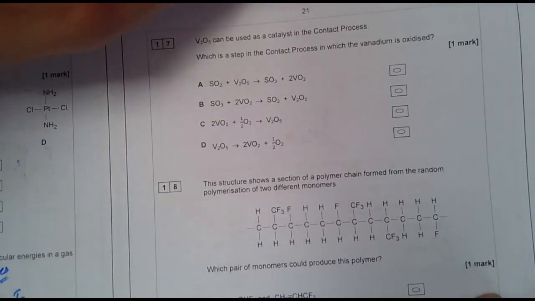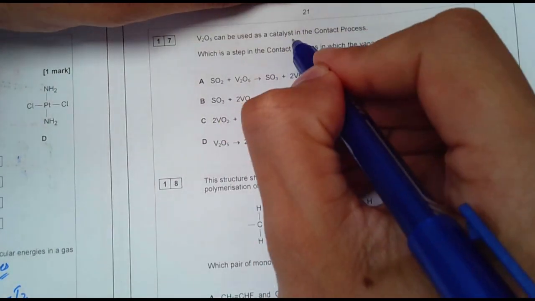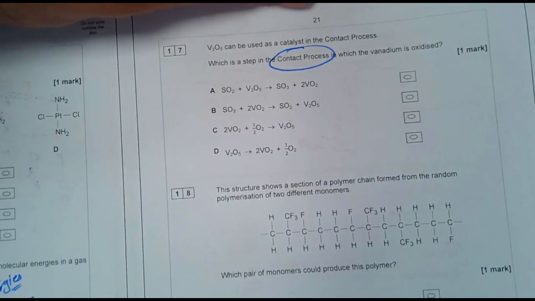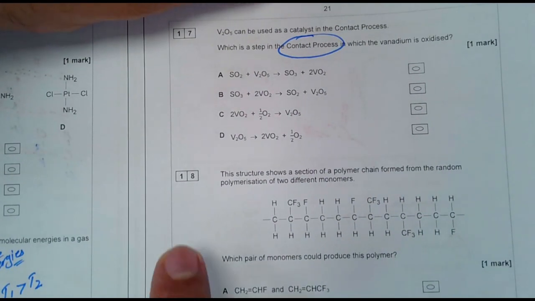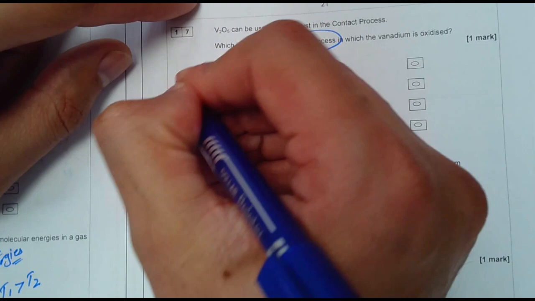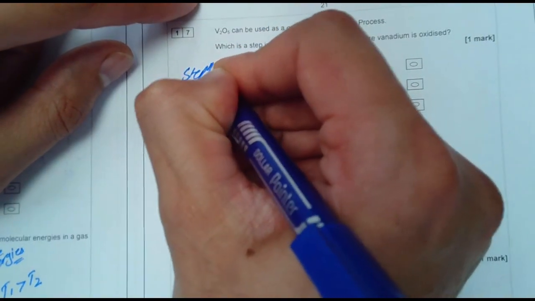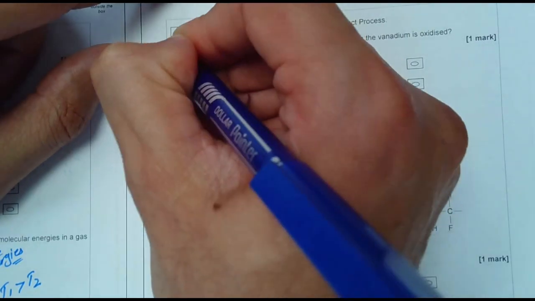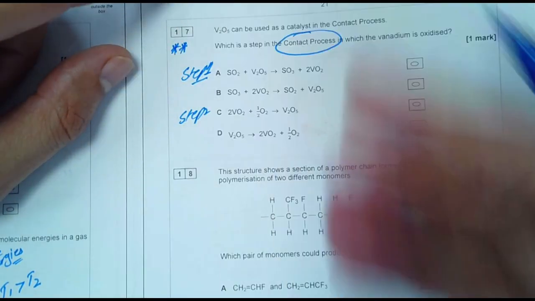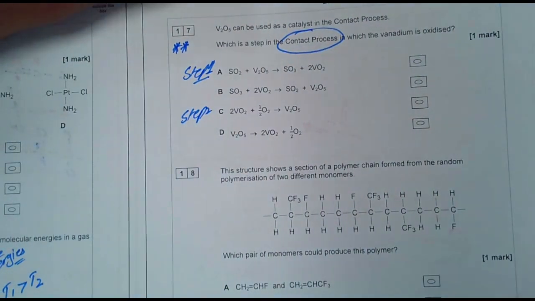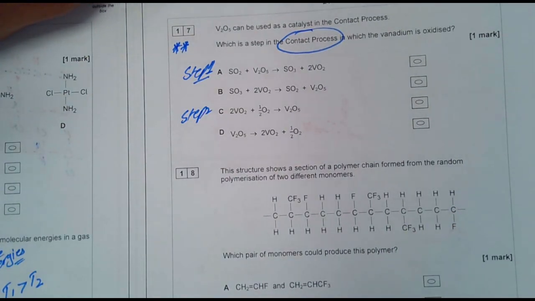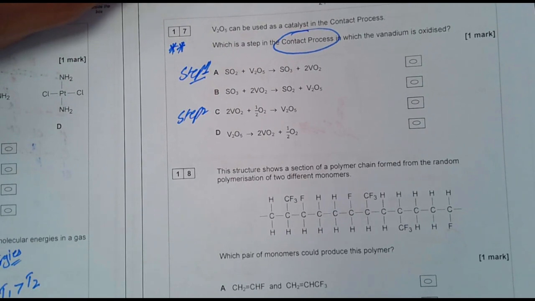Now when it is about the contact process, there are only two equations out of these four which are valid for the contact process. The two equations are my step 1 of contact process and my step 2 of contact process. So I'll again ask you to put a star on this question and make sure you go through it. Now I'm going to look at B and D because those are not the two steps of contact process.